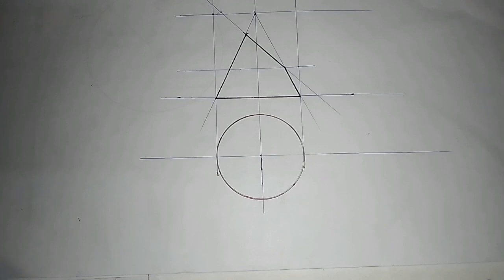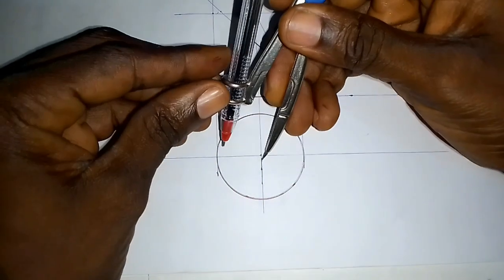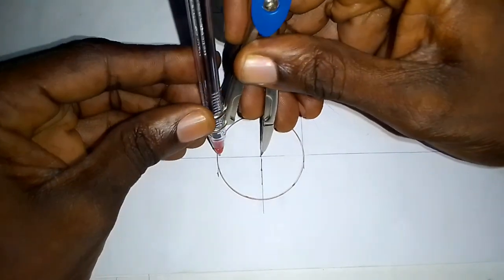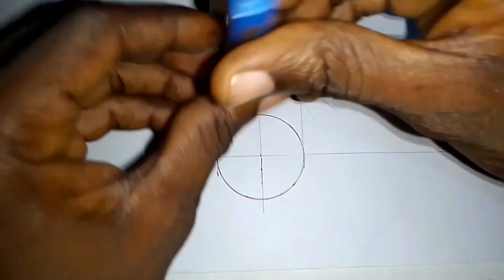So we'll be drawing the plan now. We are going to be dividing this circle into 12 equal parts. So I'm going to do that very quickly now.